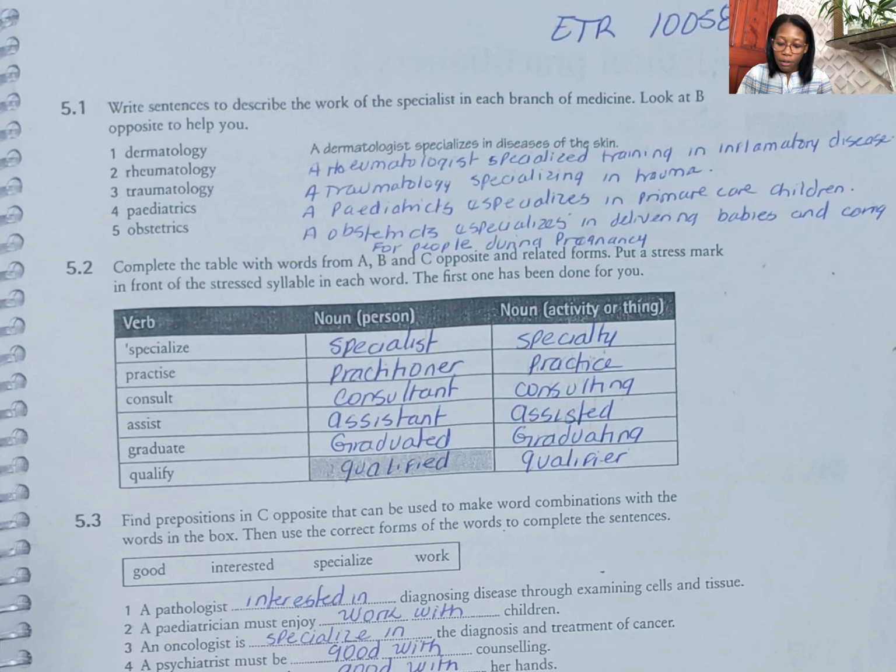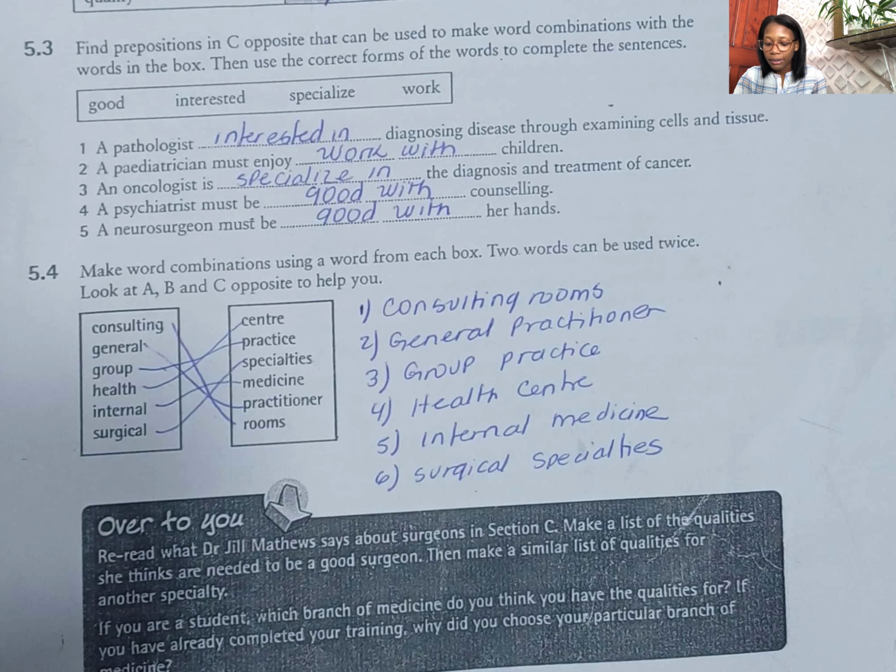Exercise 3. Find prepositions in C opposite that can be used to make word combinations with the words in the box. Use the correct forms of the words to complete the sentences. Good, interested, specialized, work. 1. A pathologist is interested in diagnosing disease through examining cells and tissue.